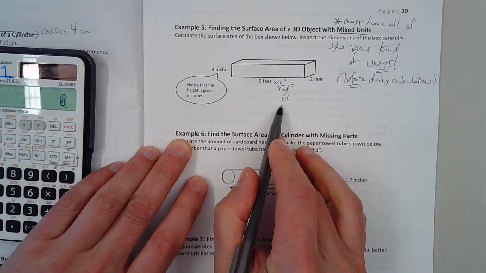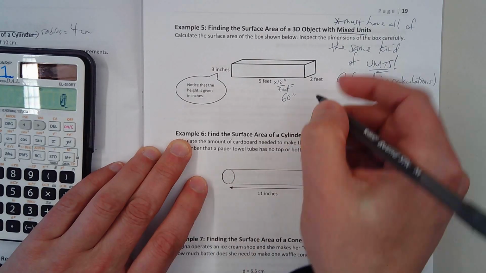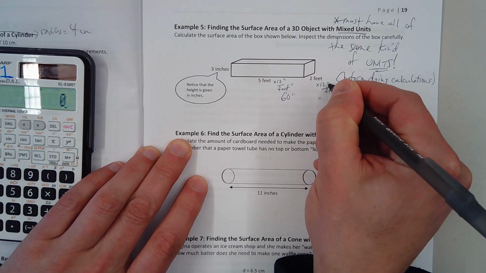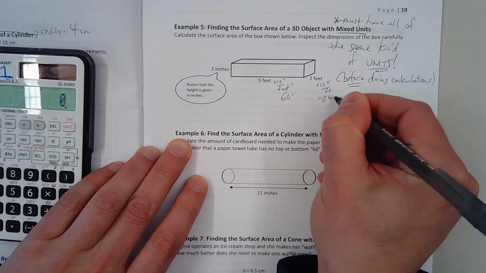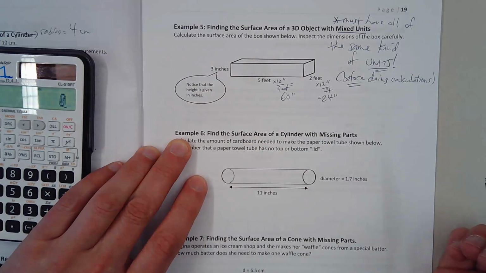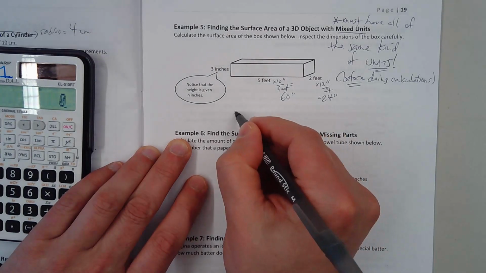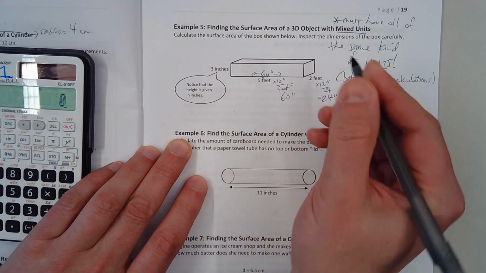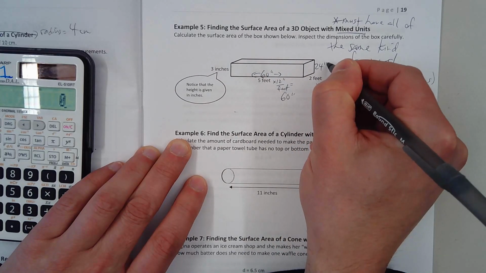So I would use this number in my calculations. 2 feet times 12 inches per foot would be 24 inches. So if I was to calculate the surface area of this box, I would use 3 and 60 and 24.